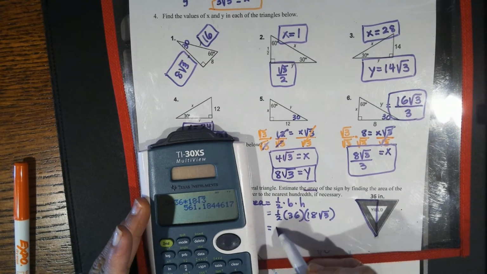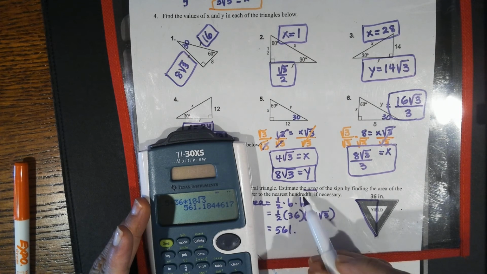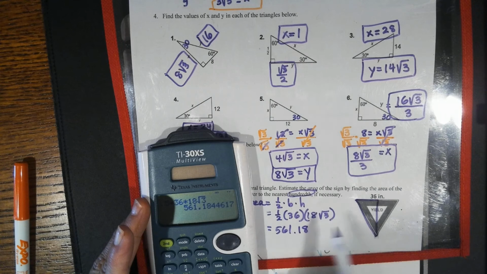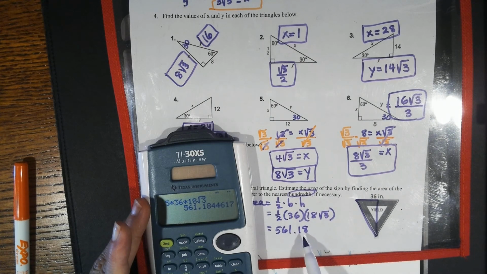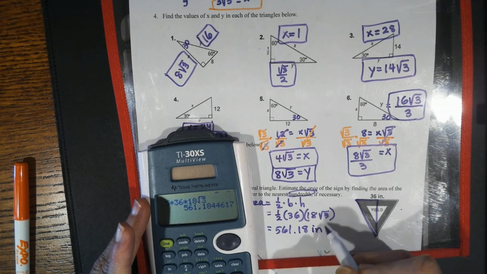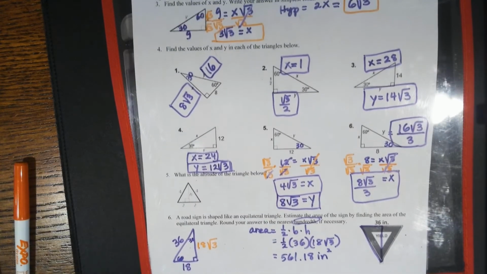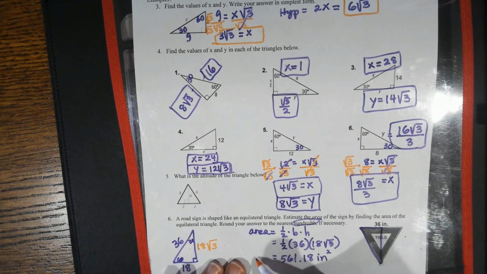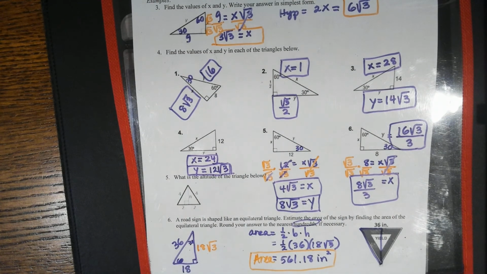And that gives me 561. It says to do it to the nearest hundredth. And those are inches squared. So I can have my units. It's very straightforward, and I can see that my area is equal to 561.18 inches squared.